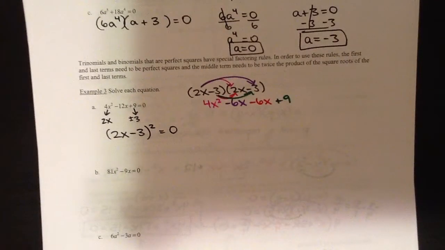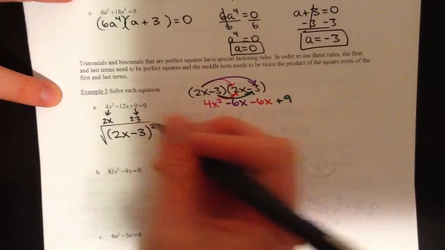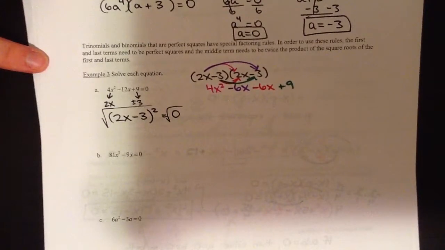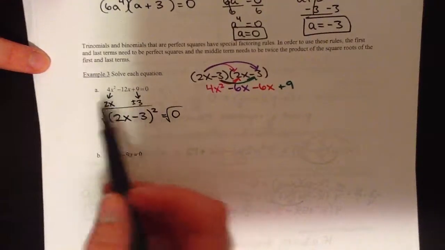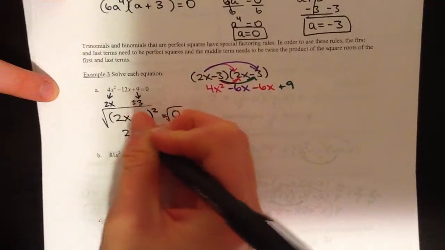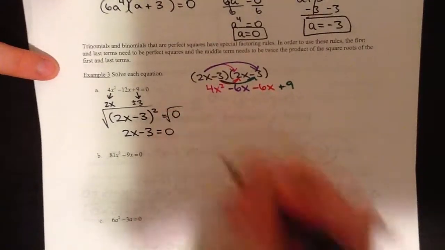So the first thing I do is I'm going to take the square root of each side, because I need to get rid of that squared. So I'm going to take the square root of the left, I'm going to take the square root of the right. This is a little bit of a recap from Algebra 1 or Algebra 2. When I square root something that's squared, those two things cancel each other out, and I just have a 2x minus 3. And the square root of 0 is definitely 0.